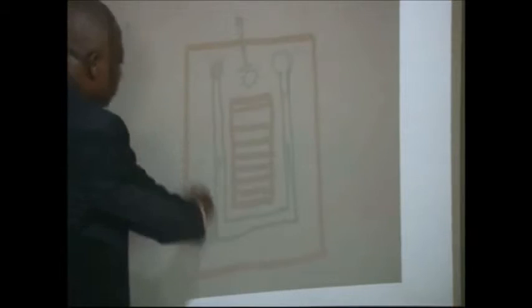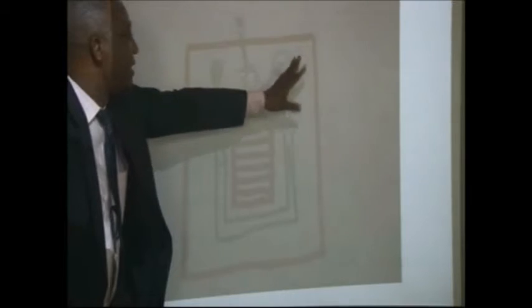Another good example is emission in this diagram. This diagram contains two narrow tubes of the same length. The tube on the top here is painted black, while this one is painted a shiny color. Now, inside these tubes, there is oil.